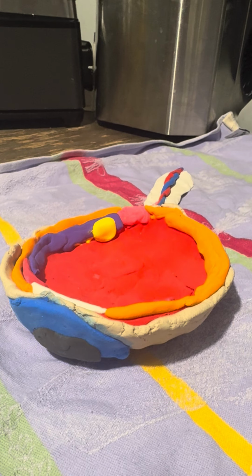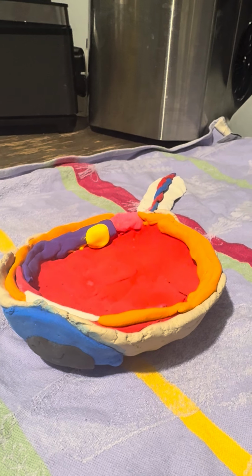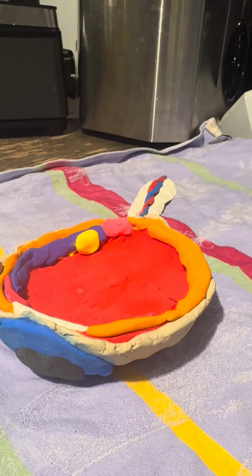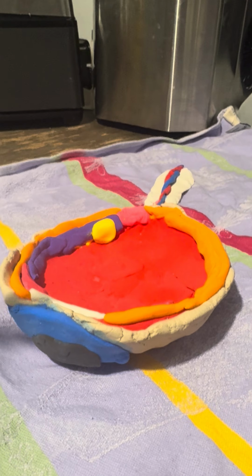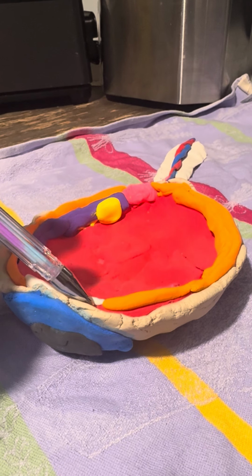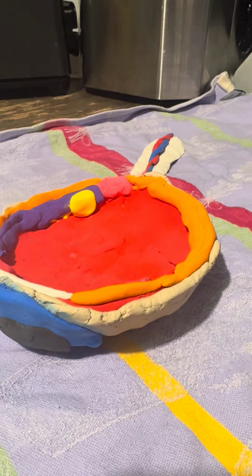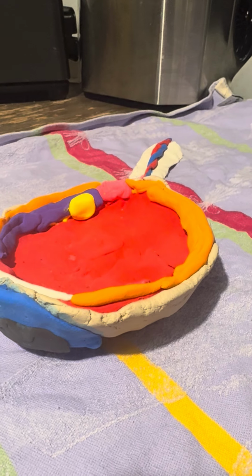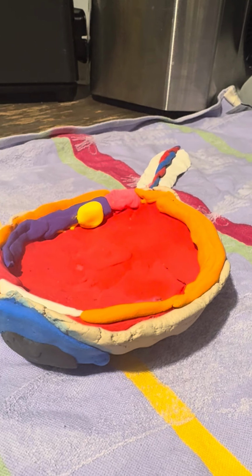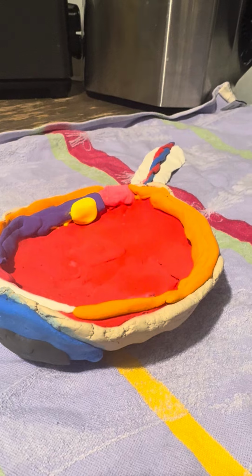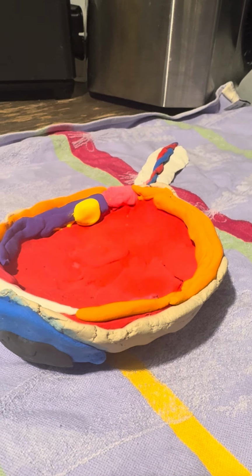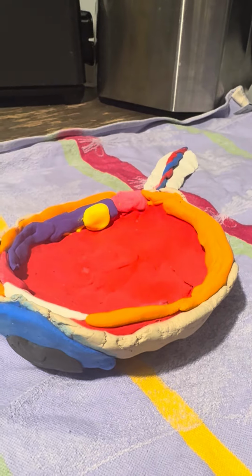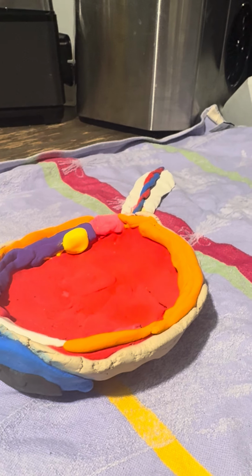Light passes through the pupil and travels through the vitreous humor, which is this part, the red part. It strikes the retina, which is this orange part here that goes all the way around. The cornea and the lens, which is this part right here, that's the lens, focus the light on the retina.